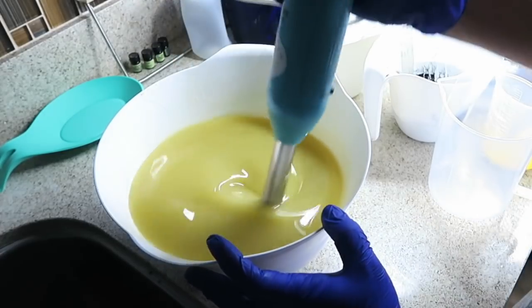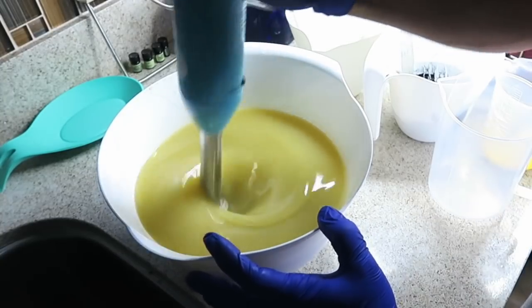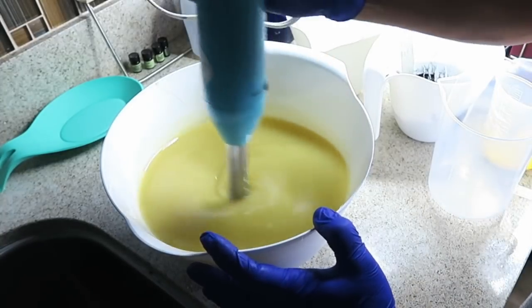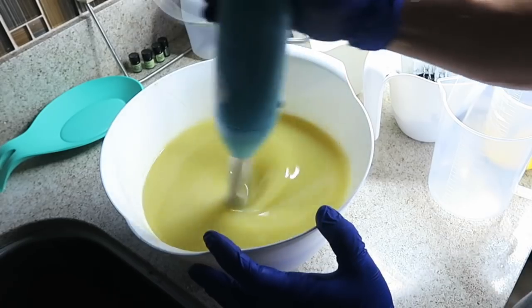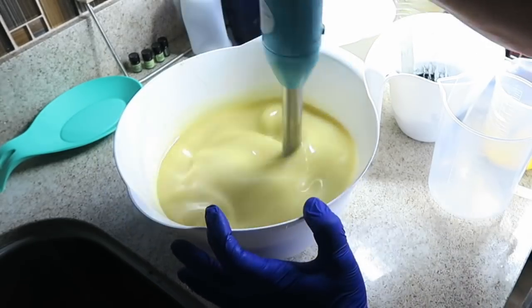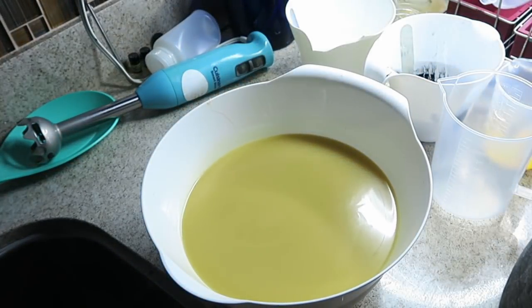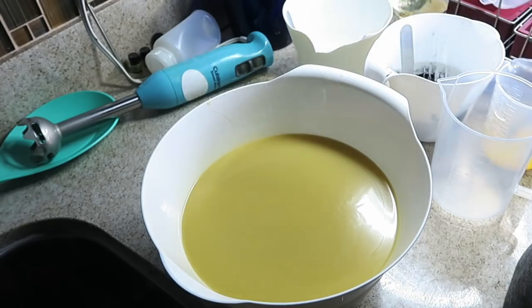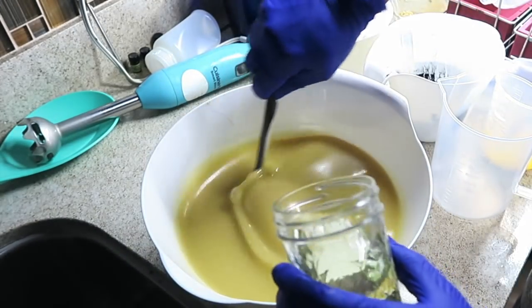I'm going to pour about 4 batches of soap separately so that I can incorporate the titanium dioxide in 4 batches, blending it only when I need it. Since I'm going to be blending in the color later, I'm going to just stir in my lemon verbena fragrance.